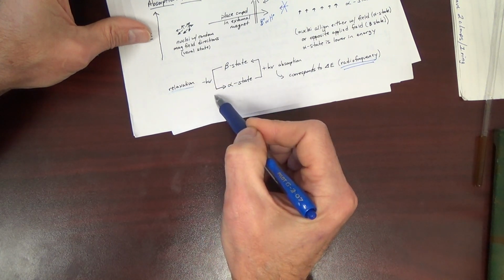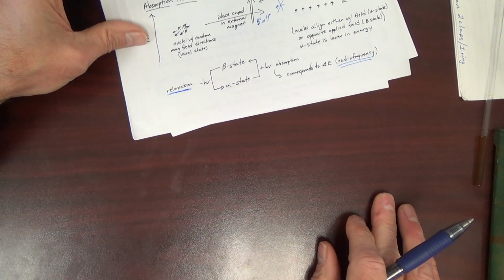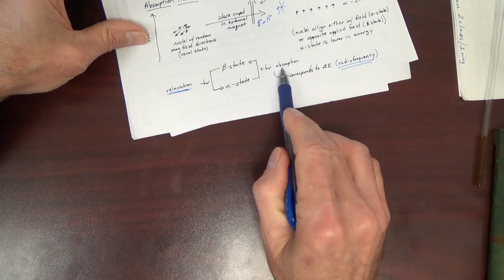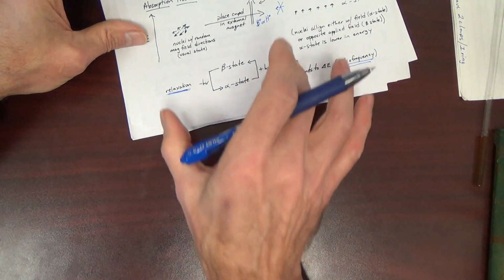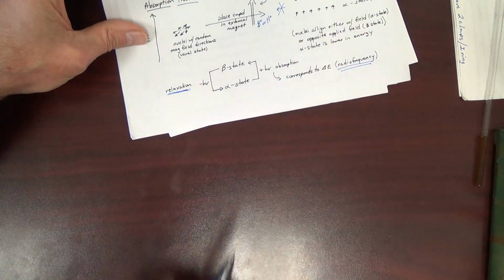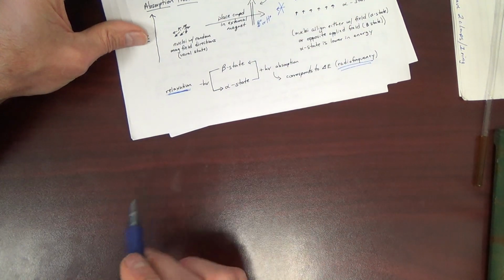It's called relaxation, and that's actually what we plot. All right? Theoretically, the absorption should equal the relaxation, assuming there are no other physical mechanisms for transfer of energy somewhere.